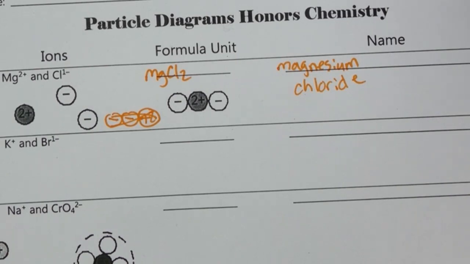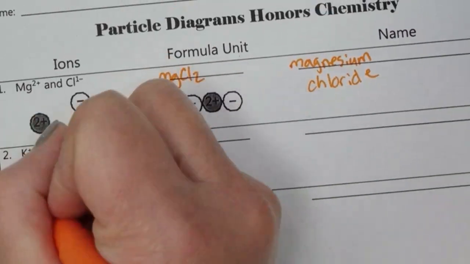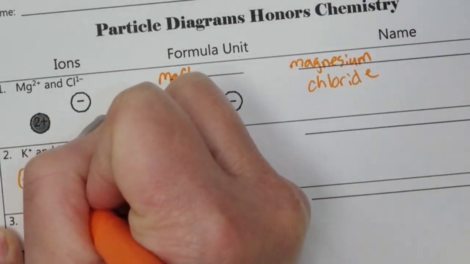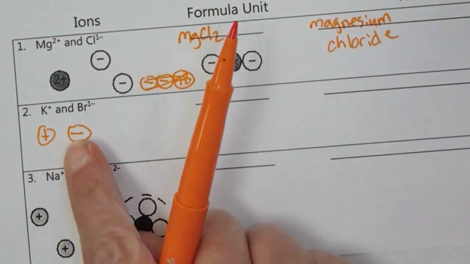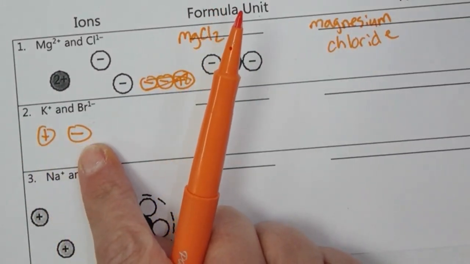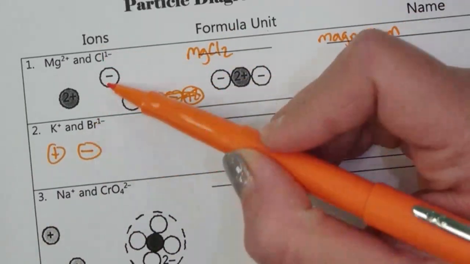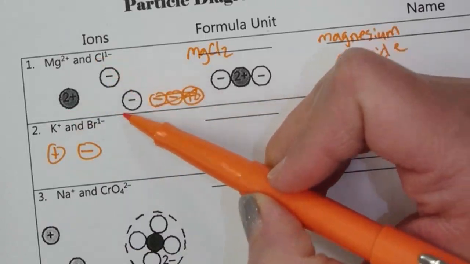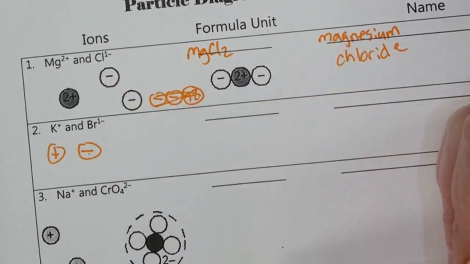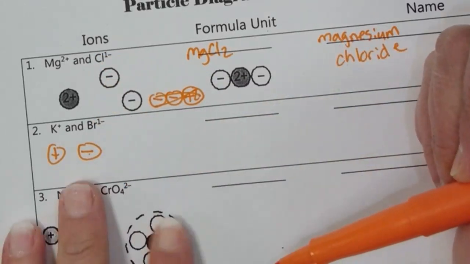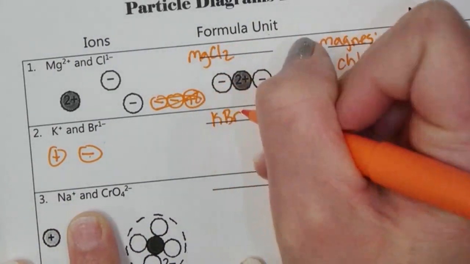All right, K+ and Br-. So for K+, we could just write a plus, and for Br-, let's draw a minus. Now this is representing the ion potassium and the ion bromide. Notice, as with chloride, my drawing here looks very similar. We're representing these ions as their oxidation numbers. All right, so when I swap and drop K and Br, I just get KBr.